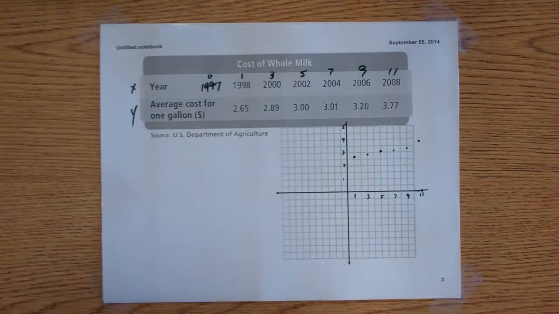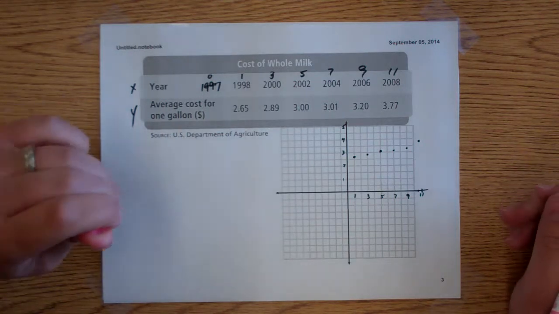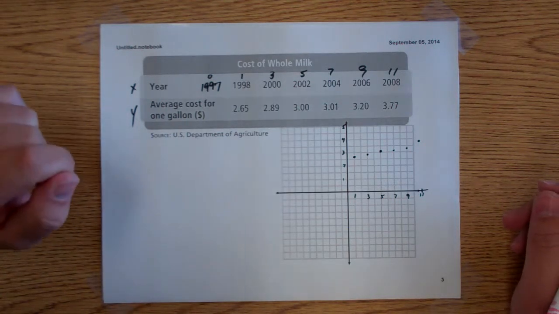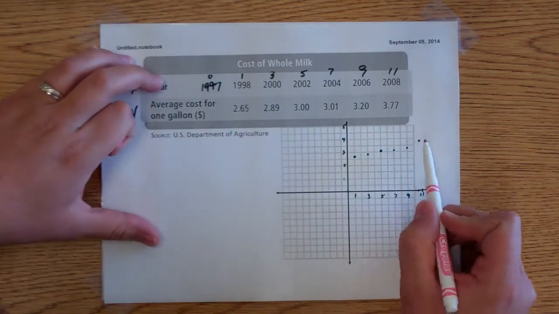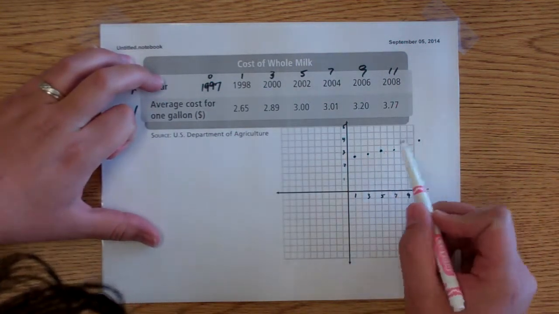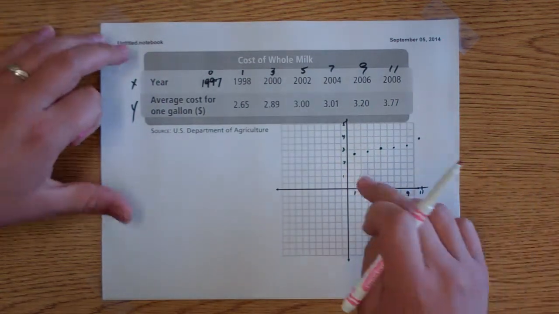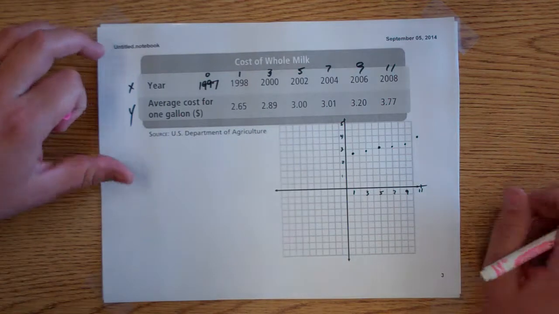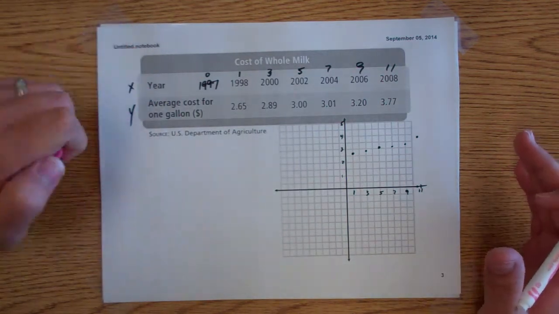Now, line of best fit. What the line of best fit is, and I'm going to use a light colored marker here, I'm going to use pink. Line of best fit, what that is, it's just a line that, because obviously this isn't linear, you can see it's not a straight line. But what a line of best fit is, is drawing a straight line through here that's as close to all the points as it can possibly be.